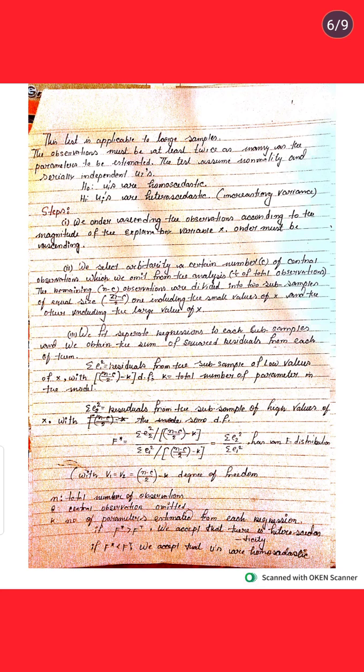So if the calculated value is greater than the tabulated value, we accept that there is heteroscedasticity, and if the calculated value is less than the tabulated value, we accept that the u's are homoscedastic. That means in the first case there is a problem of heteroscedasticity, but if the calculated value is lesser than the tabulated value, there is homoscedasticity. We accept that the variance is homoscedastic, or the variance is constant.